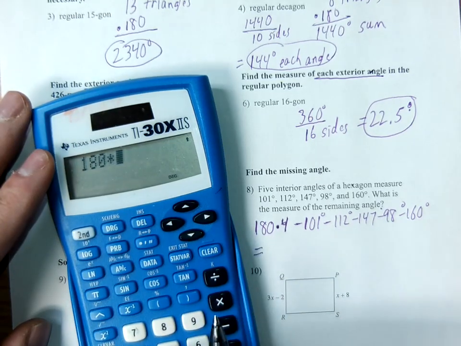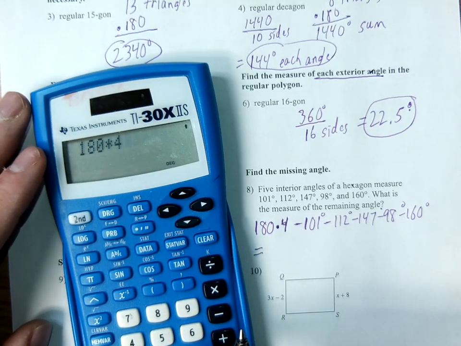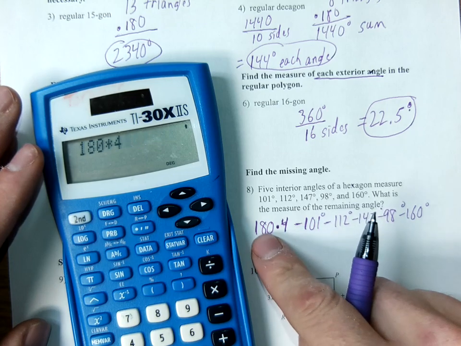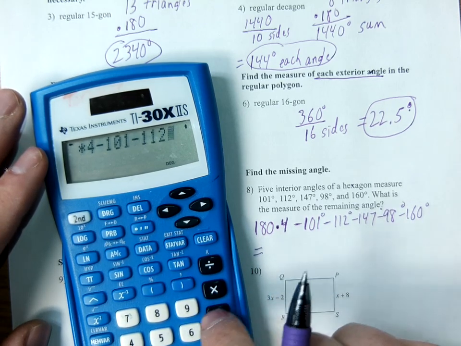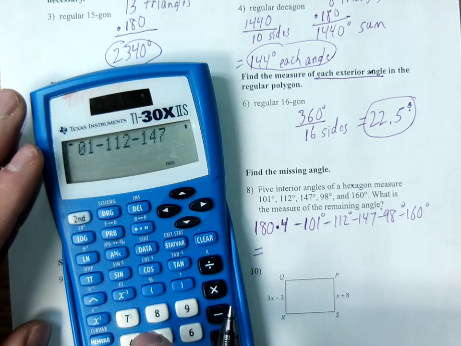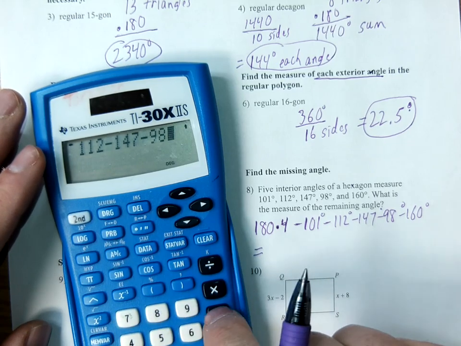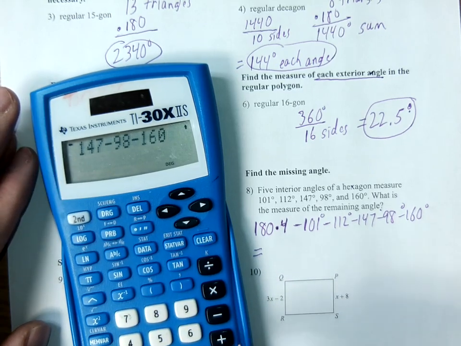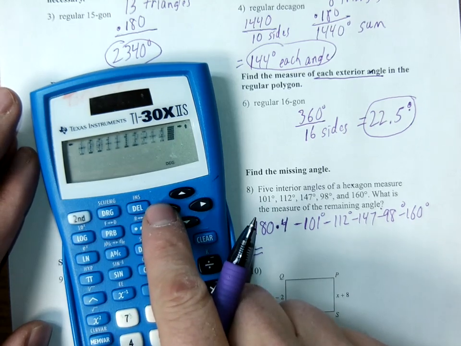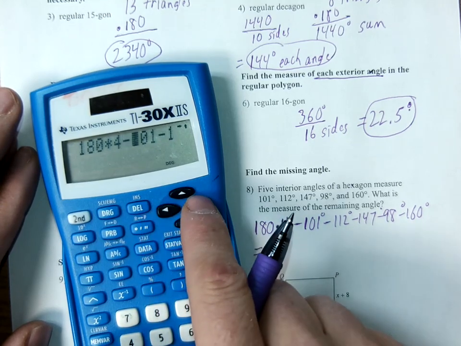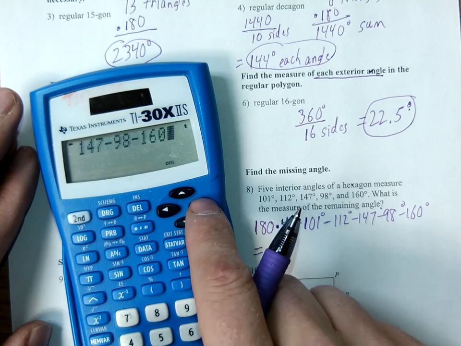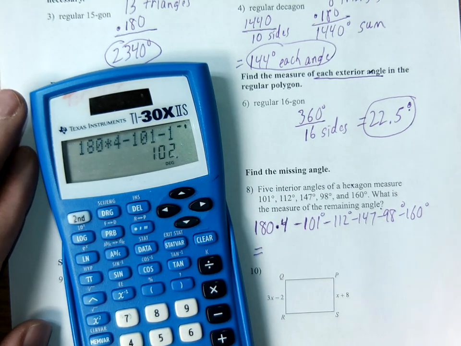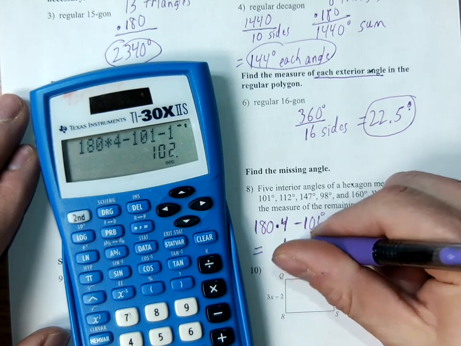So 180 times 4, that's what a hexagon should be, 4 triangles. I'm going to take off 101, 112, 147, 98, and 160. So I just took off all the given angles: 101, 112, 147, 98, and 160. I have 102 left over. That's the missing angle.